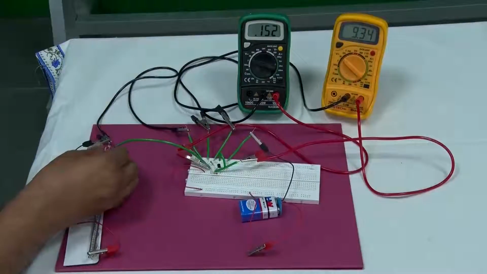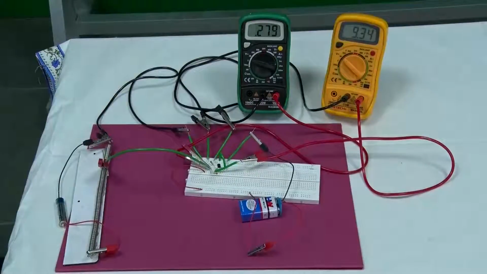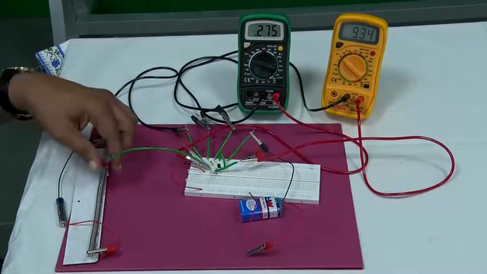Let me increase the biasing voltage. So, I put the clip here. Now, what is the scenario? The biasing voltage has been increased. It is 0.276 or so, 0.275. But the output voltage is still 9.34. It is still in the cutoff region. The transistor is in the cutoff region. Your base emitter junction is not sufficiently forward biased. So, let us go ahead.